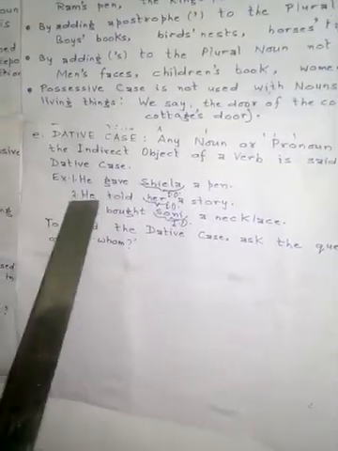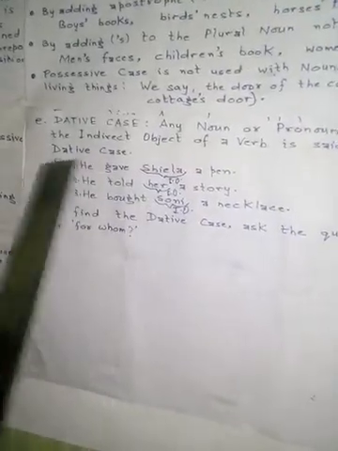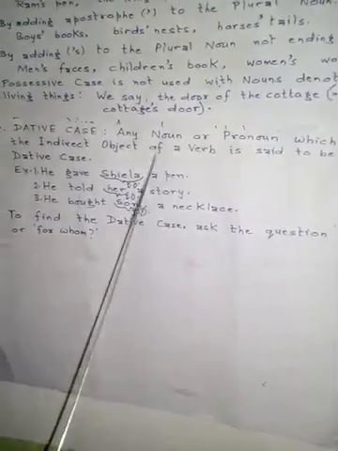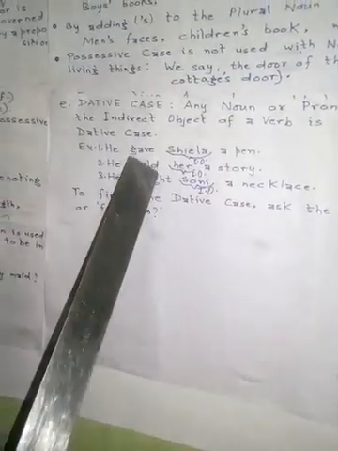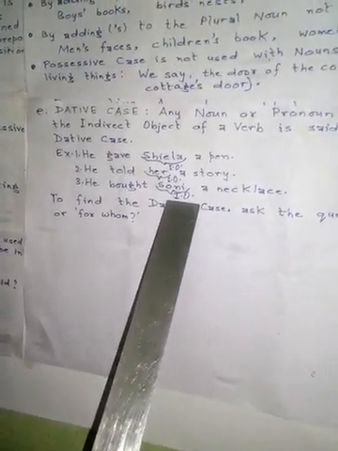He gave Sheila a pen. We know that Sheila is the indirect object. In the sentence, he told her a story, her is the indirect object. And in the last, Sony is the indirect object. That's why all these indirect objects are said to be in the dative case. It means the objects which are indirect are said to be in the dative case.